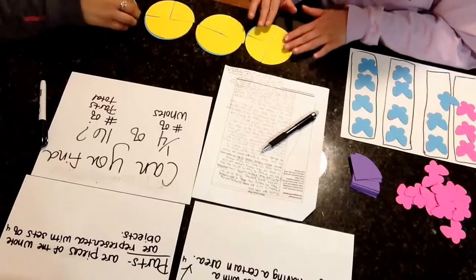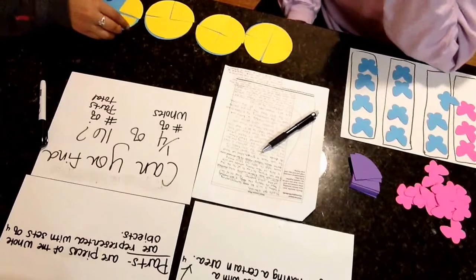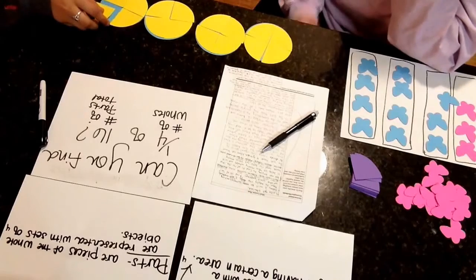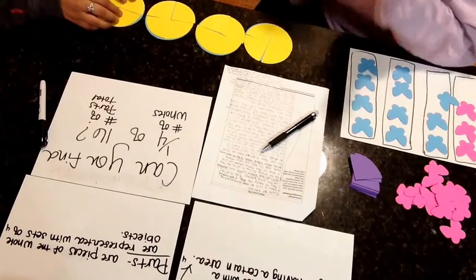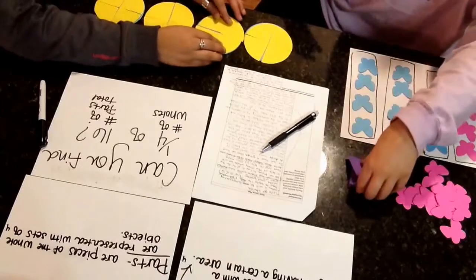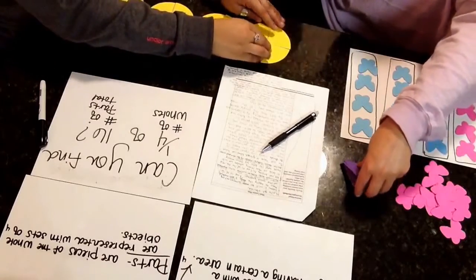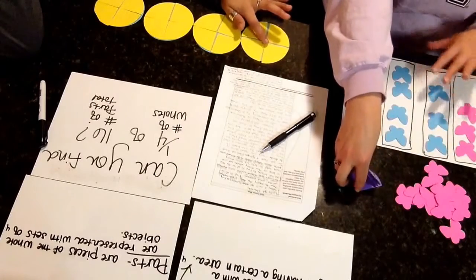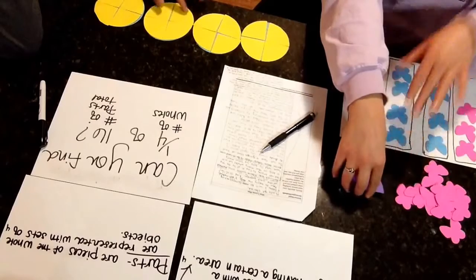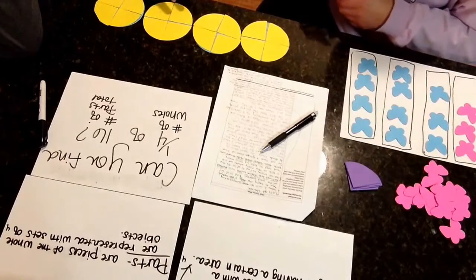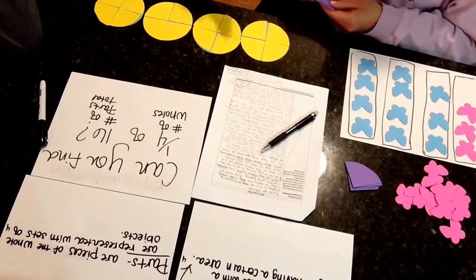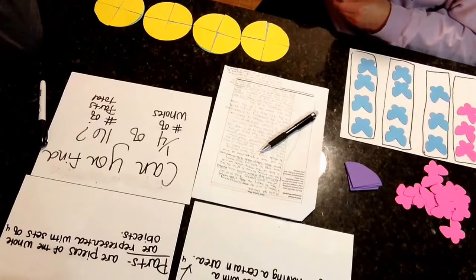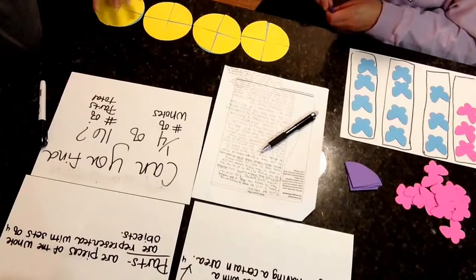Very good. So we have 16 total parts, correct? How do you think we would show 1/4 of 16? What do you think we did, like we did with the set model over here? How do you think we would show that? Well, I think we'd have to do the same thing. We have 4 wholes and we want 1/4. So I think that we would have to do something with 1 whole circle.